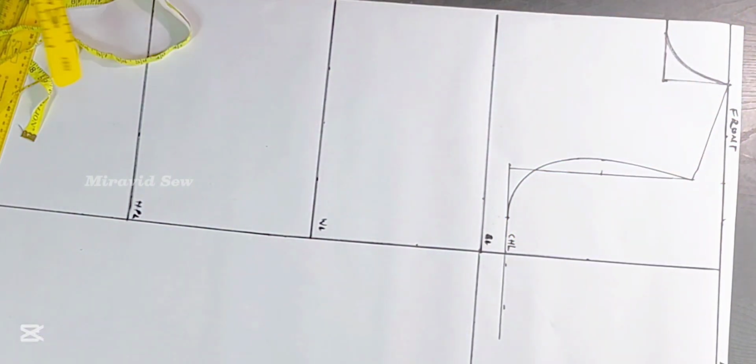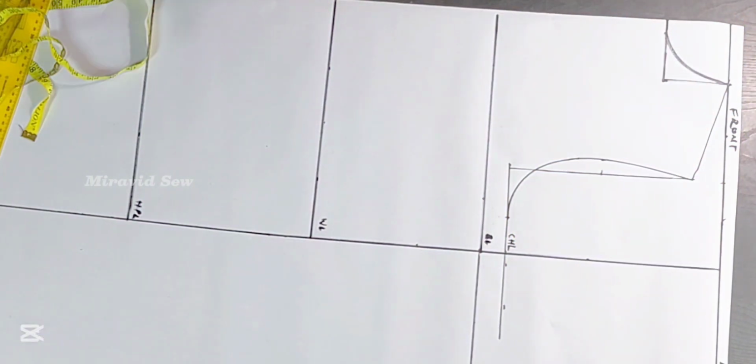So this right here is our armhole curve. So the next thing we want to create is our dart. Dart intakes are what helps for a better fit of any garment. Because this is a fitted outfit, you're going to be taking in our dart.